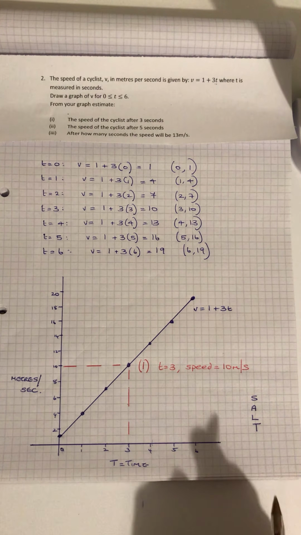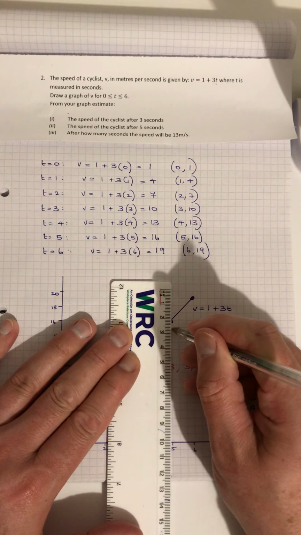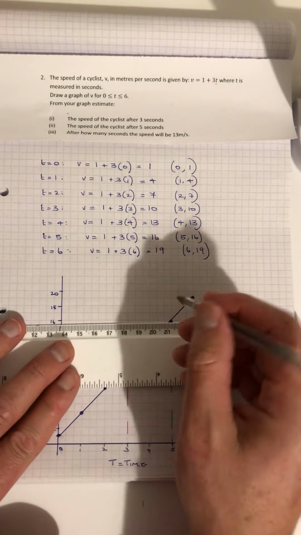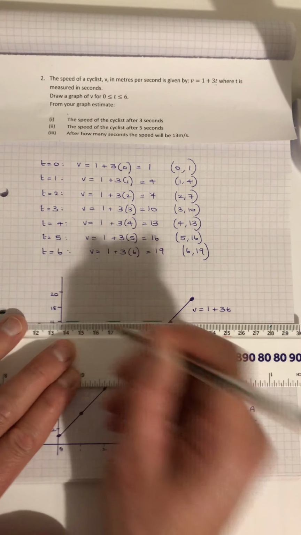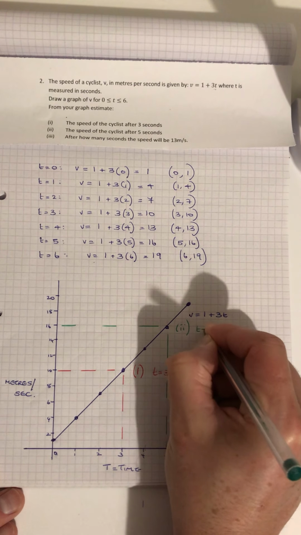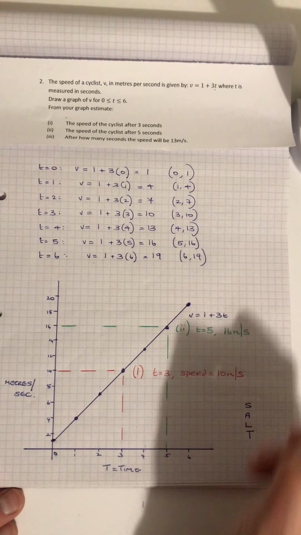The speed after 5 seconds, I'll use a different colour. So after 5 seconds, and you go across to your y-axis. So part 2, t equal to 5, 16 meters per second is the speed.